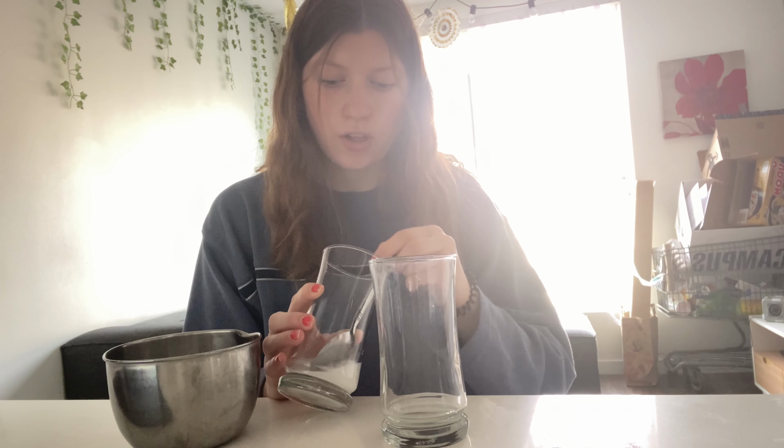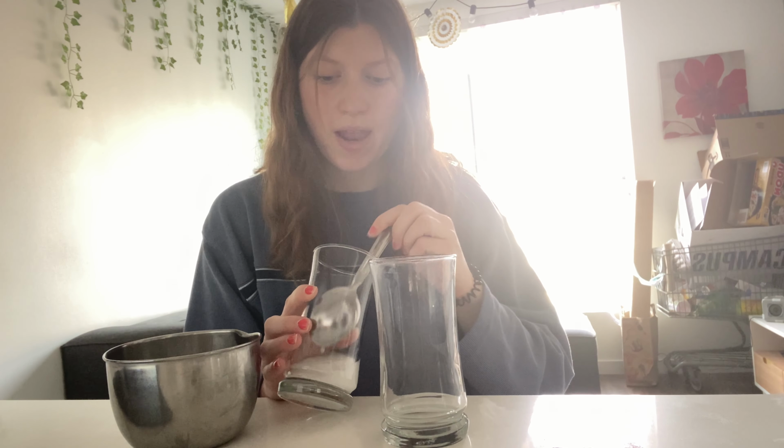So once again, it increased in volume and then started to bubble a lot, and the bubbles were bigger this time. So there's still some baking soda left over at the bottom of the cup, but I would say once again that the limiting reactant after the third time of doing it is the vinegar.